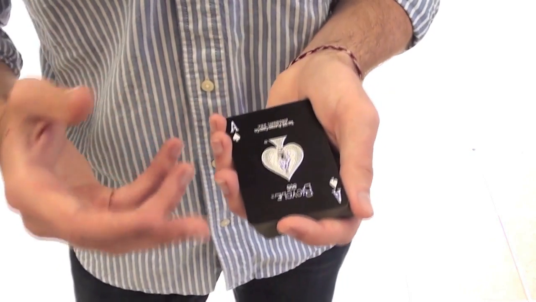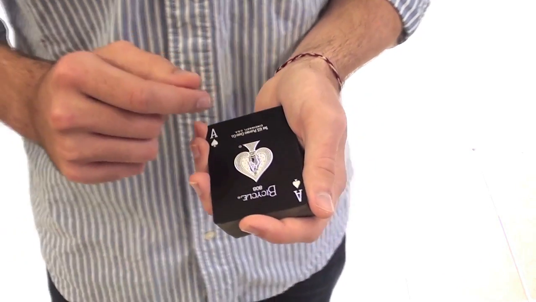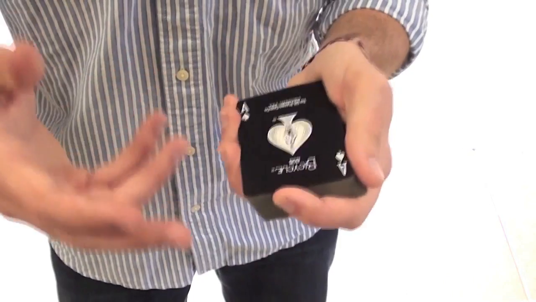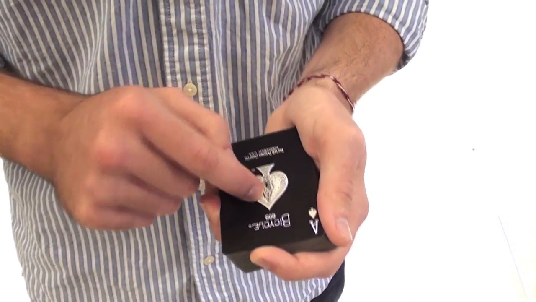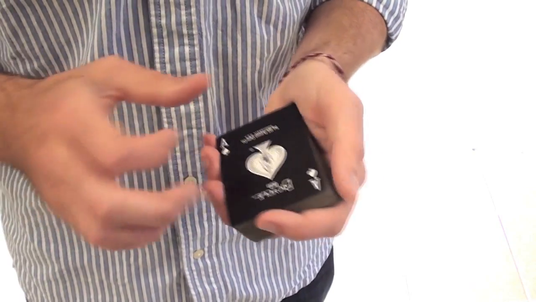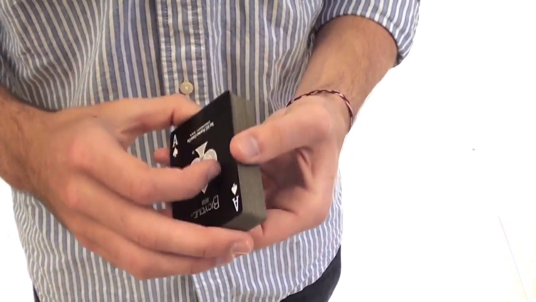So now that you have explained to them that the Ace of Spades is a time machine, make sure you really emphasize that this is your time machine. This is what you're going to use for the time travel. You're then going to say, with any experiment and with any machine, you're going to need a participant.